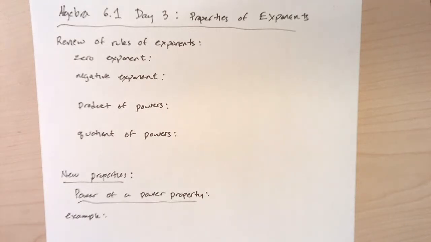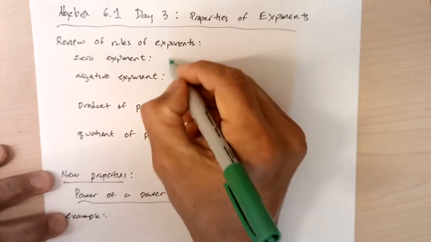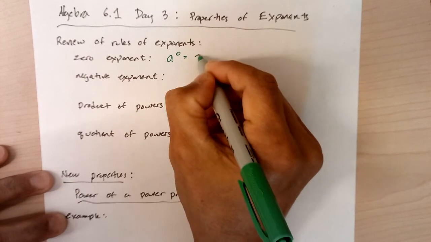All right, we're continuing the properties of exponents in 6.1. This is the third day that we're talking about properties of exponents. So we'll do a really quick review of the rules of exponents that we've already covered. Zero exponent, anything other than 0 to the 0 power is 1.